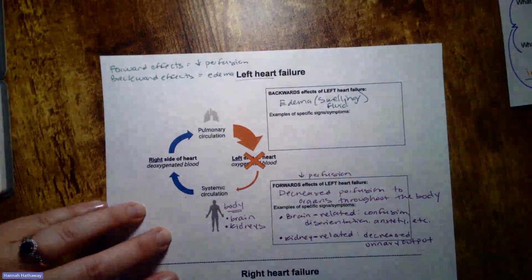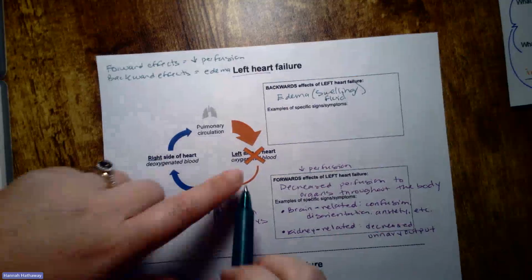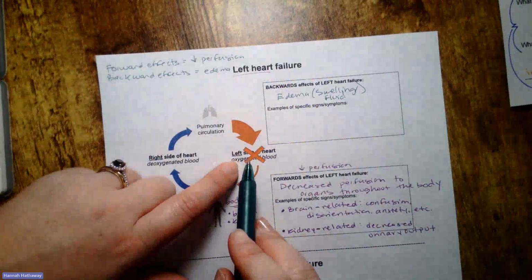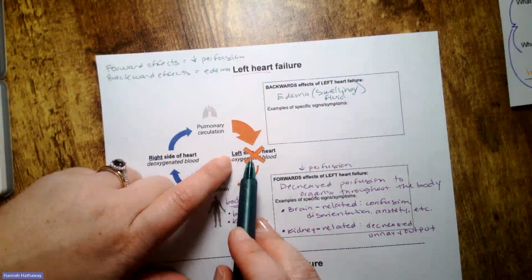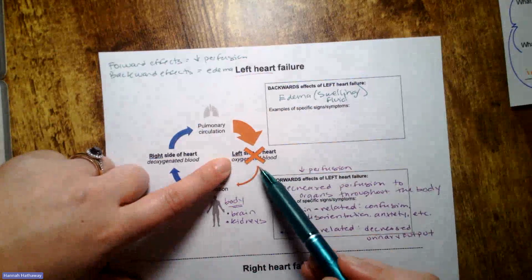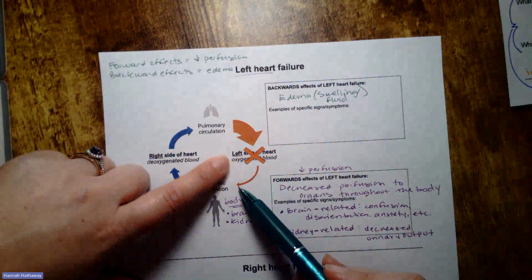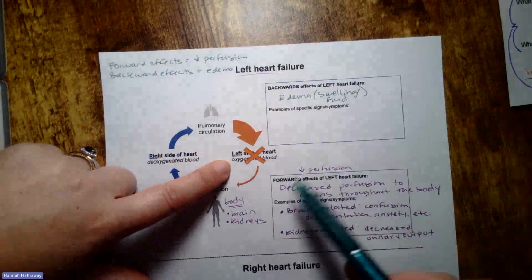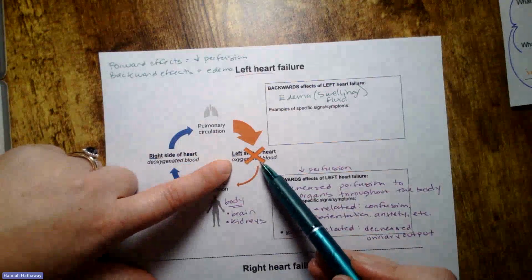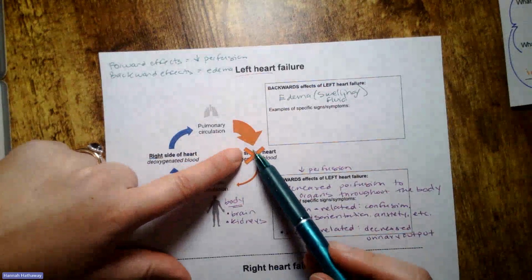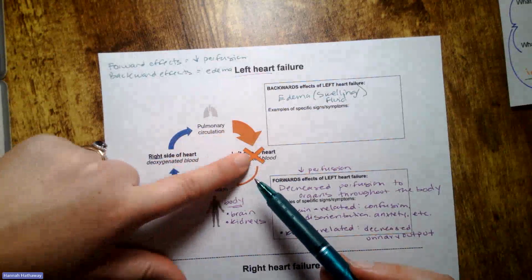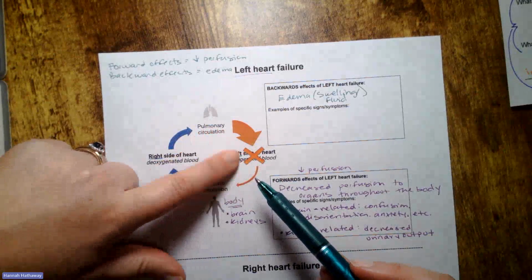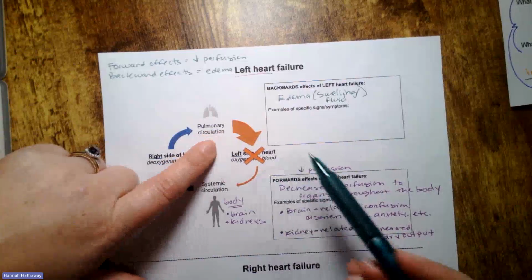Okay, but where is that going to happen? Well, let's look at the left side of the heart. What is backwards from the left side of the heart? In other words, if the left side of the heart is not pumping well, and we just have this little trickle of blood barely making it into the body, where does that blood get stuck, essentially? Well, it's going to get stuck in the stuff that is backwards, meaning going the other direction from the arrow or the other direction of the circulation. So it's going to get stuck in the lungs.